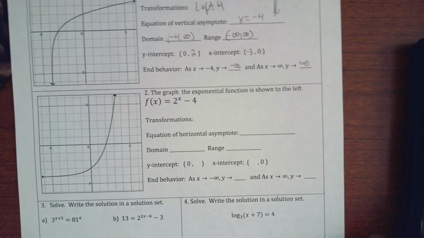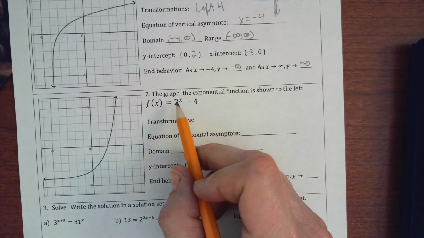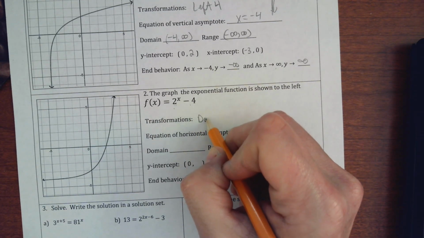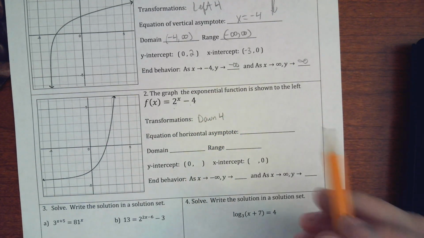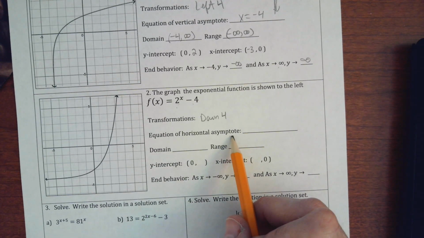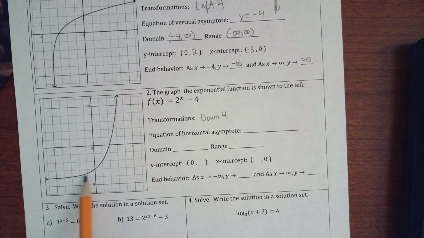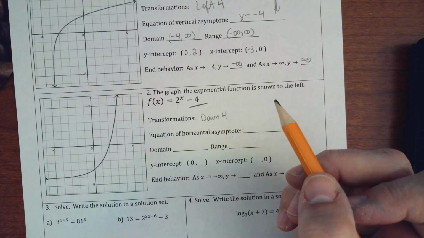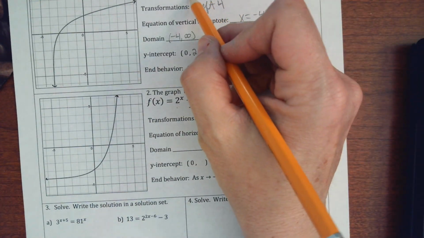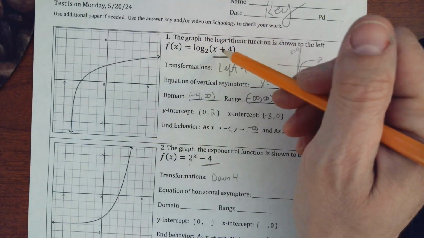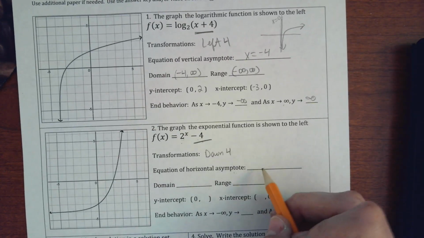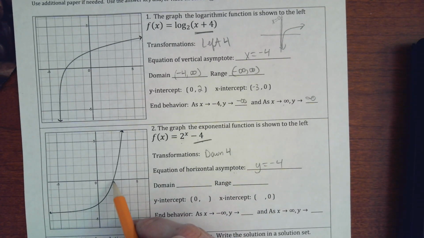All right, down here we have an exponential growth. Remember, it's a growth because the base is bigger than 1. It's been moved down 4. Exponential functions have a horizontal asymptote, and this one is right here. What controls the asymptote is this number for exponential functions, and this thing inside here for log functions. So that would be y equals -4. It does have both an x and a y-intercept, so we'll find those in a second.